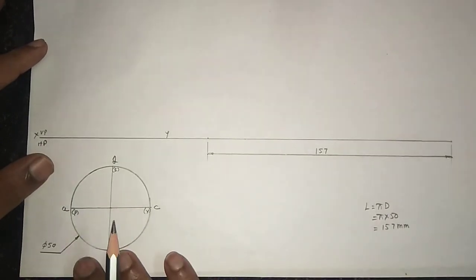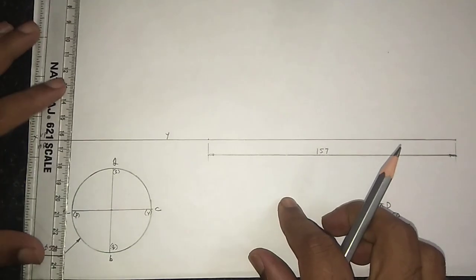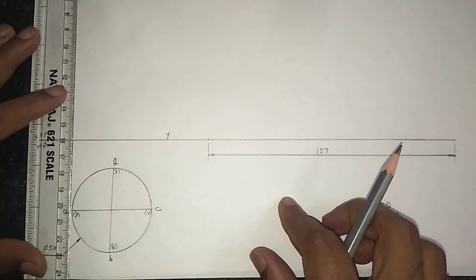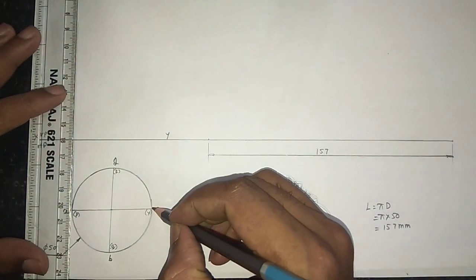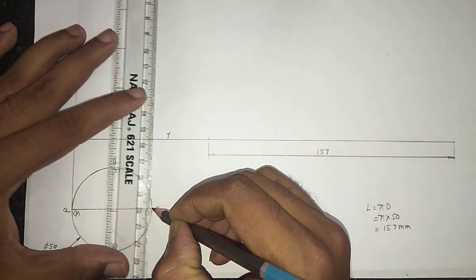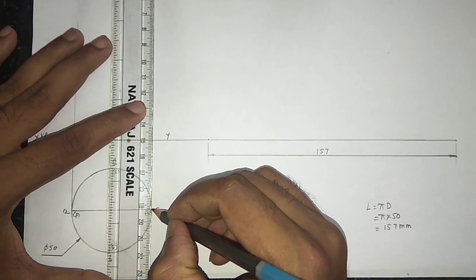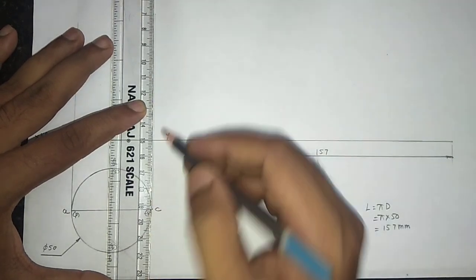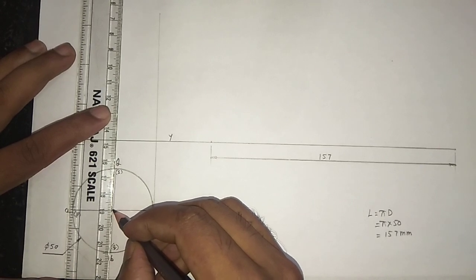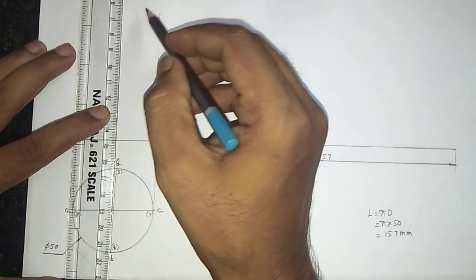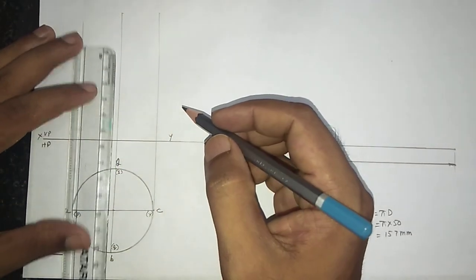And after completing the true shape, we need to project the lines to the vertical plane from all the points. From A I bring the projection line to the vertical plane for drawing the front view of the object, and from C I'm going to project the line, and from D and B, so this is the center, I bring the projection line, and here the height of the object is 70 mm.